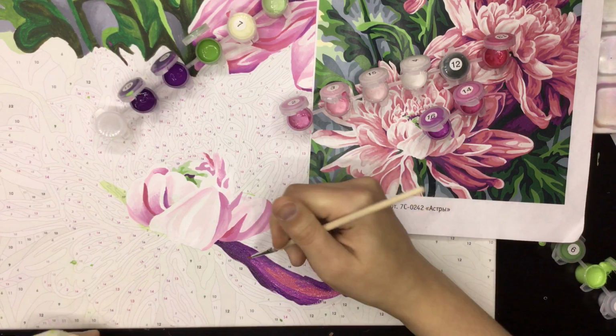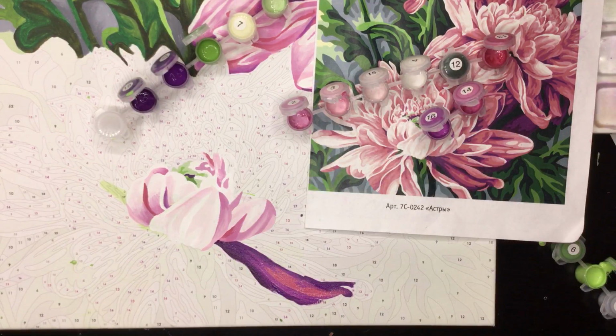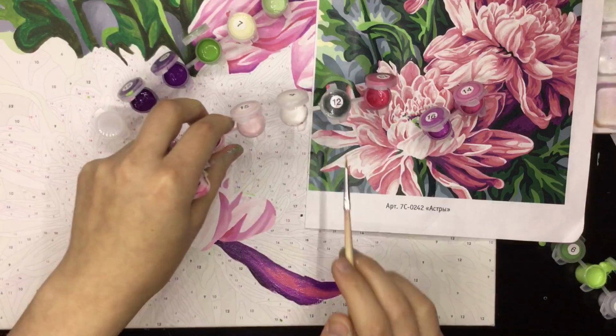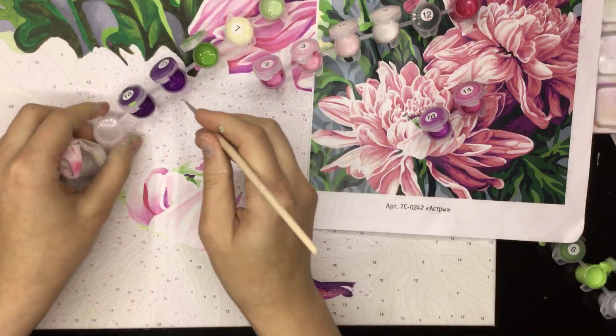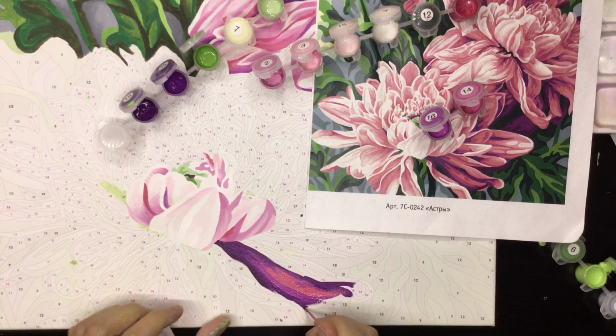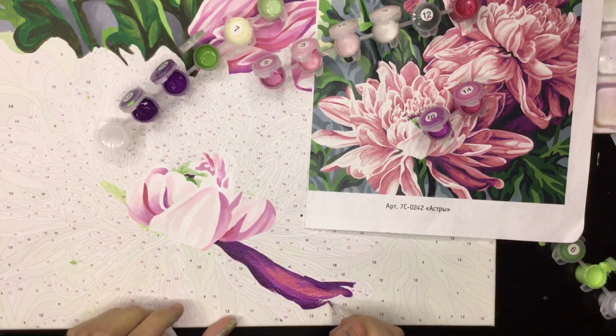That's it. Big petals are really going fast. This is the green color, number 12. I will not color it with number 12 now. I prefer to paint object by object, for example, all flowers first, and then move to leaves.